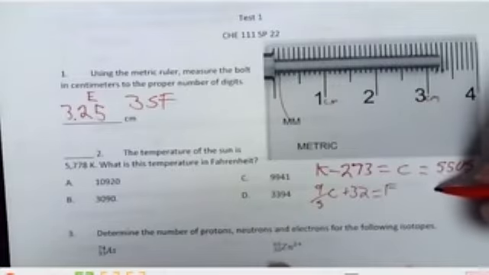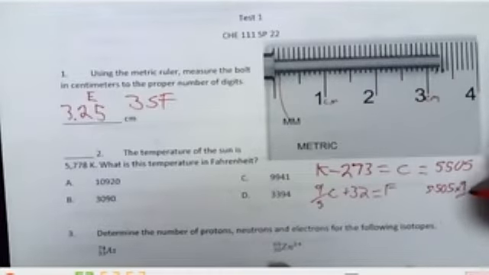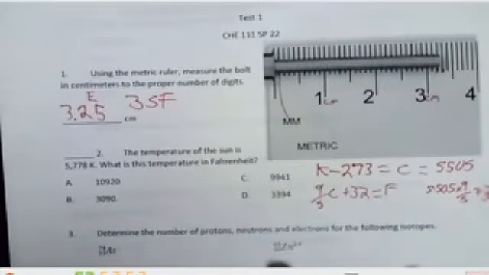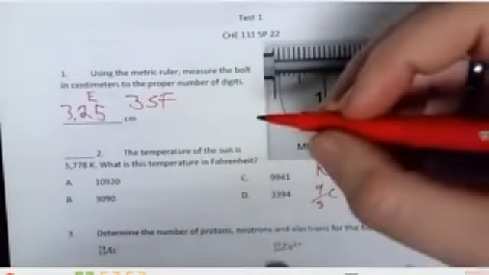So you're going to have 5505 times 9/5. All that, we add 32 onto that. So 5505 times 9 plus 32. 9941.